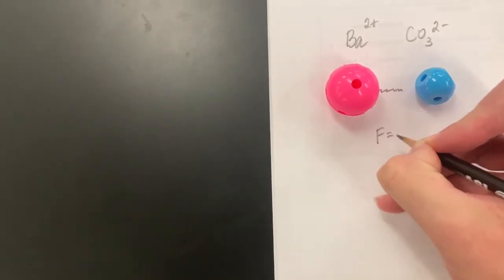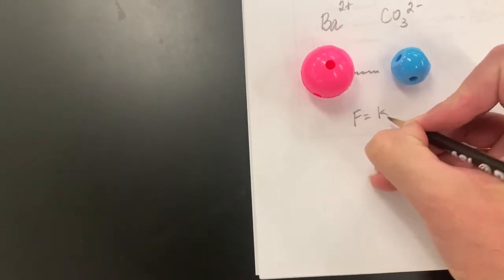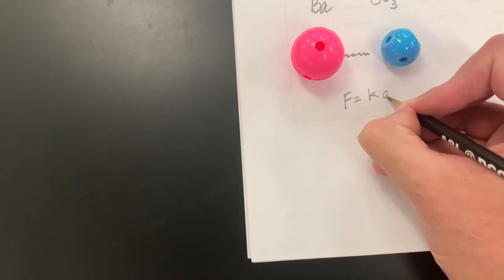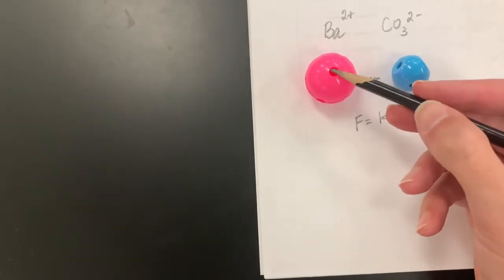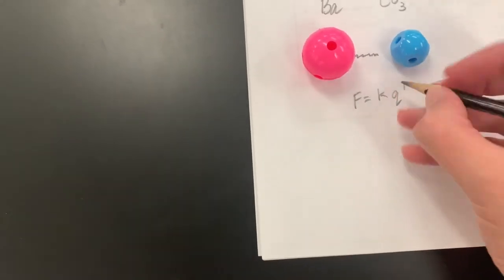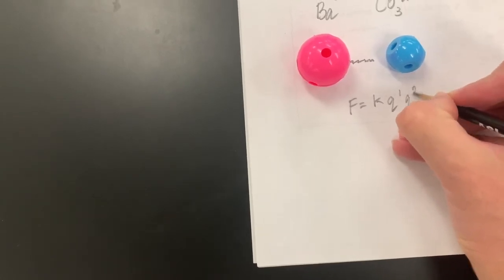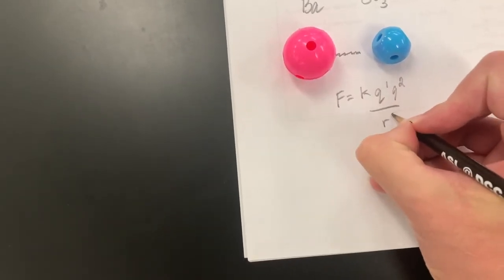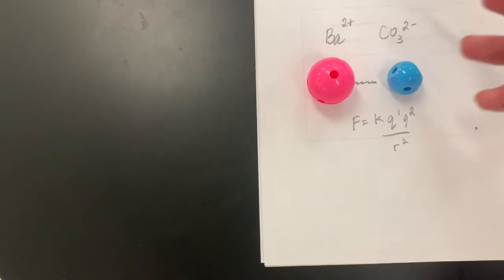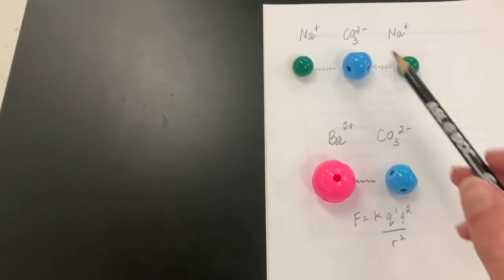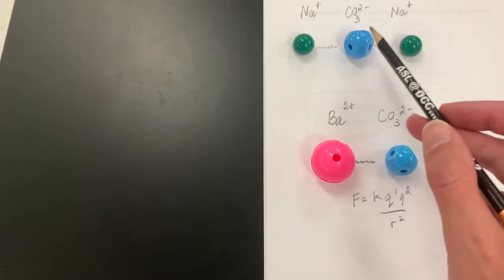Now, the force between 2 different ions is equal to some constant, okay, times the charge of ion 1 times the charge of ion 2 divided by the distance squared. Now let's really fudge this and say that the distance between these two ions is about the same, okay?